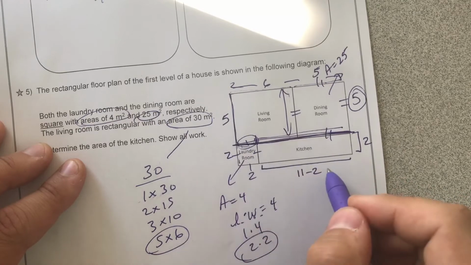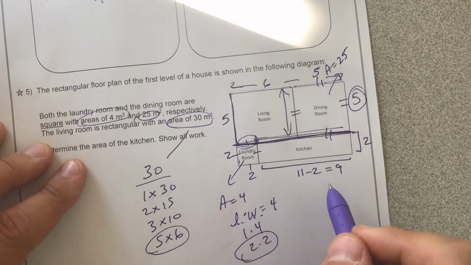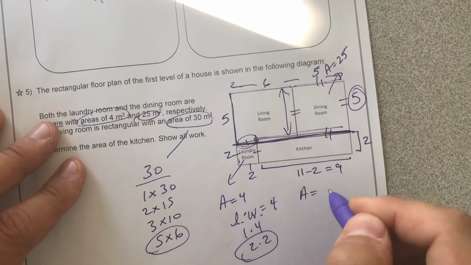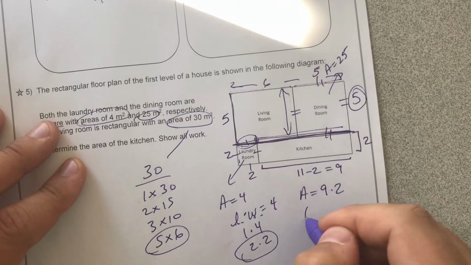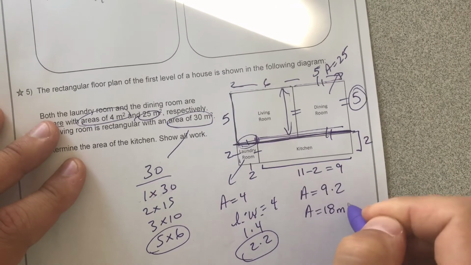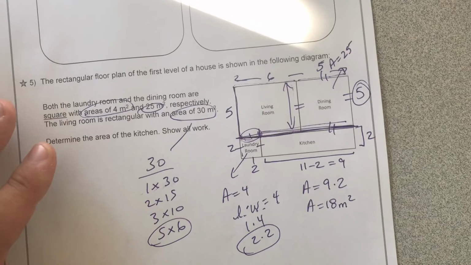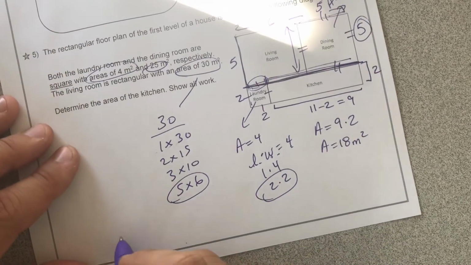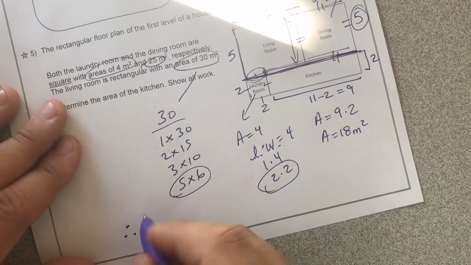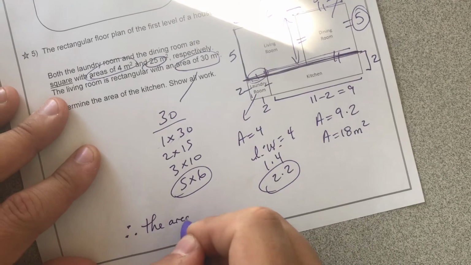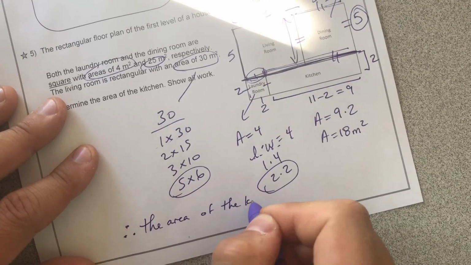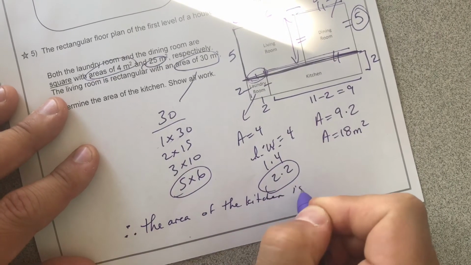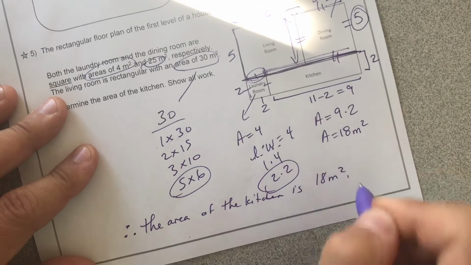So I'm going to subtract this, which is 2, so this is 9. So the area of the kitchen is going to be 9 times 2, so that's 18 meters squared. And because this is a word problem, we're going to end with a therefore statement. The area of the kitchen is 18 meters squared.